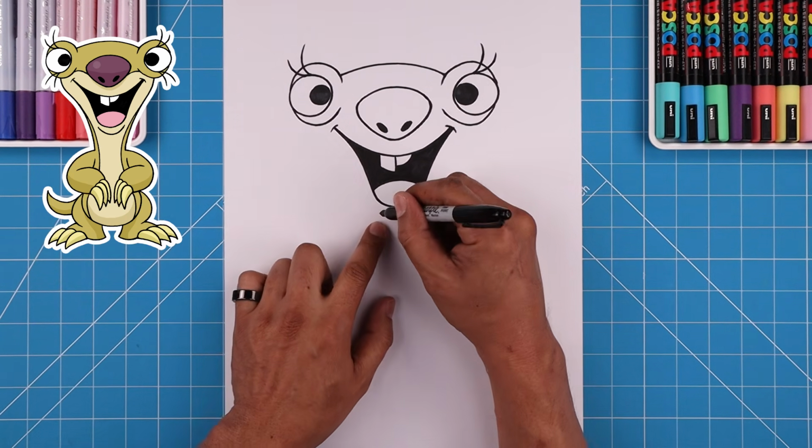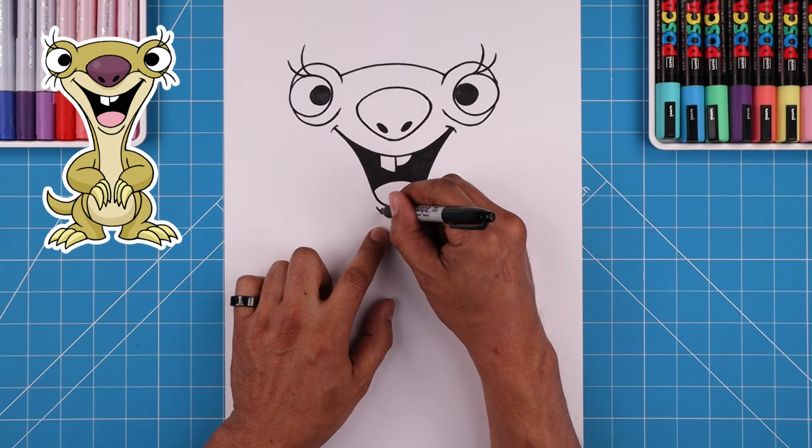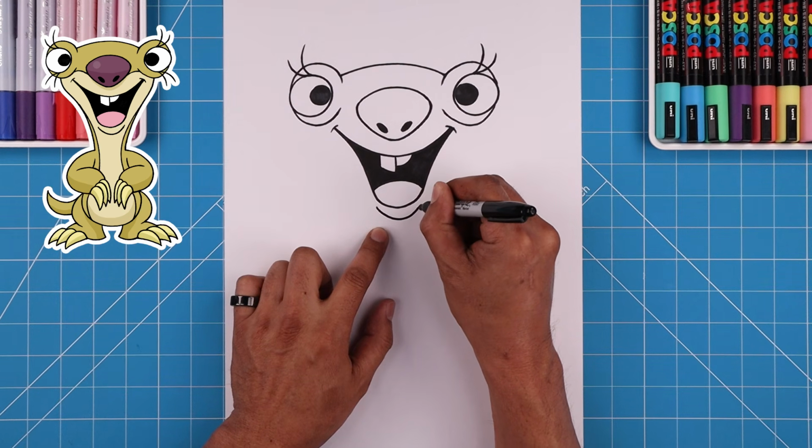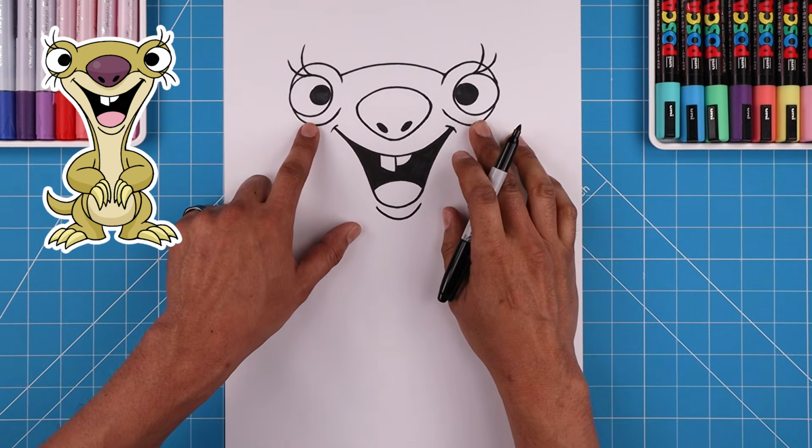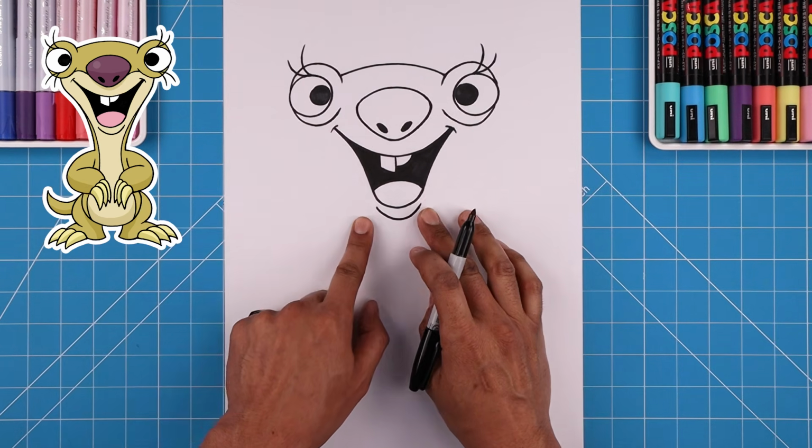Now underneath the mouth, we're going to add a curve for the lower lip. Start by coming down and then up. Now we're going to go up underneath the eyes. We're going to draw in the cheeks, blending in towards the side of the neck.